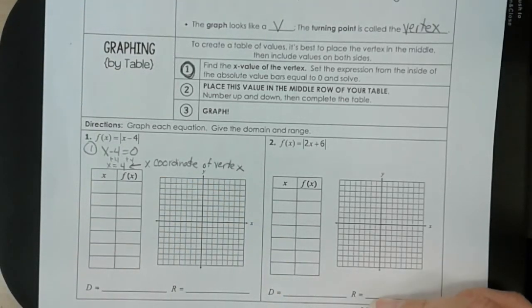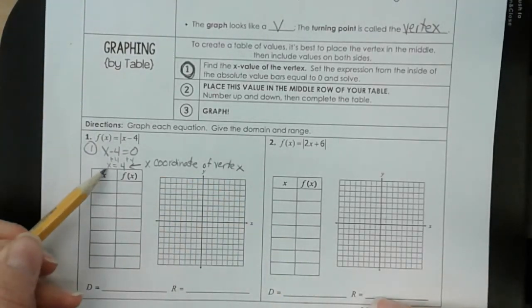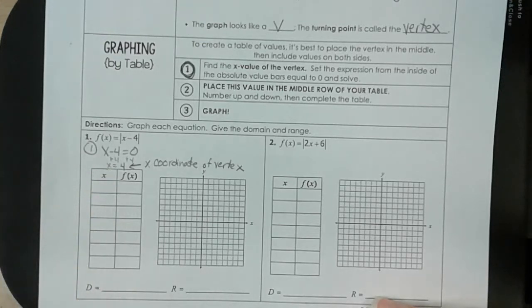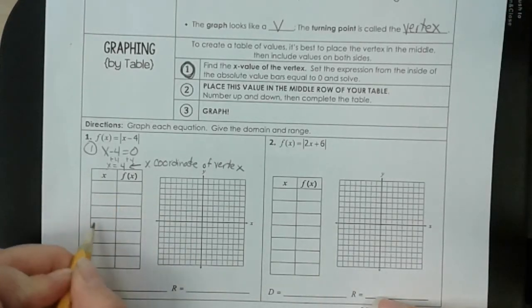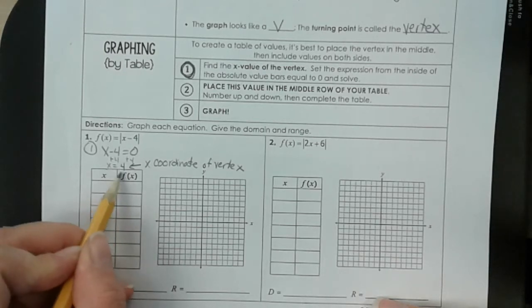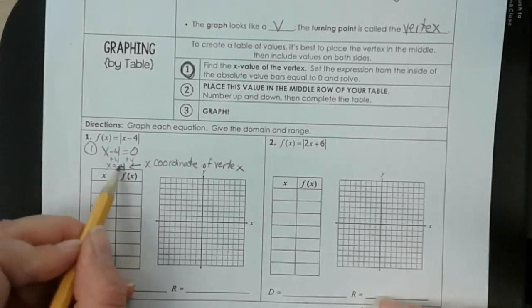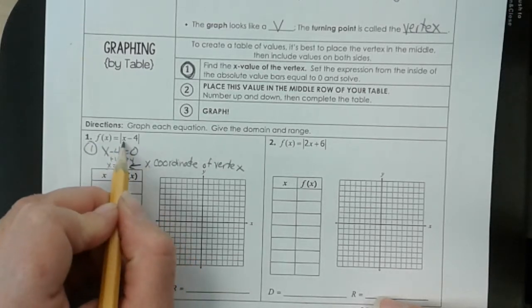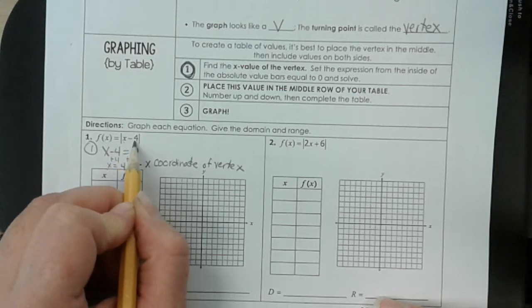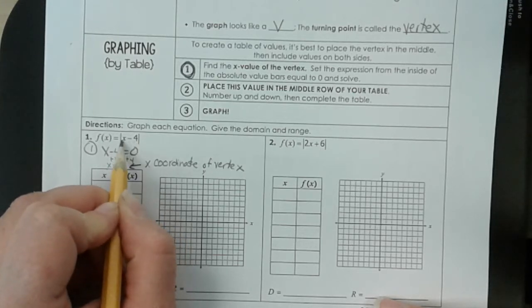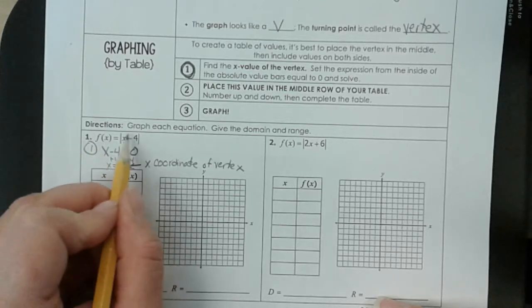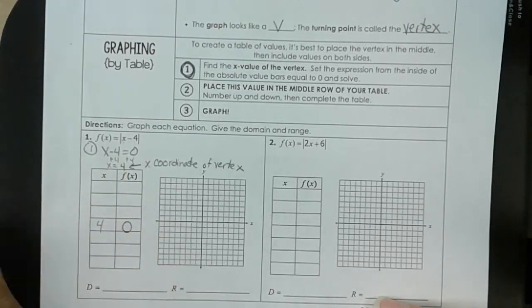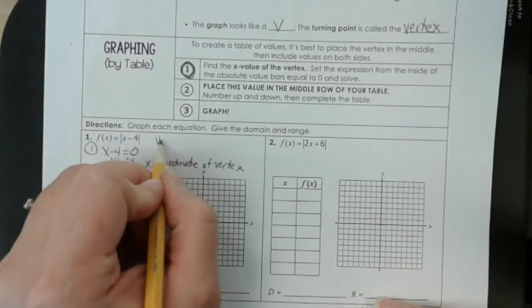Now remember, a function is just like a machine. You plug something in, we put in our x, and we get out a y. So when I put in this x, what y do I get out? Okay, so let's put that value right here on our table. So when I plug this into my function machine, when I take the 4 and put it back in here, what do I get out for my y? Well, I get 4 minus 4 gives me 0. The absolute value of 0 is still 0. So when I plug in 4 for x, I get 0 for y. So that is my vertex.